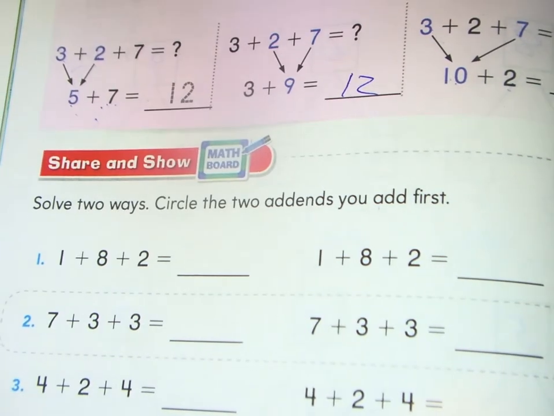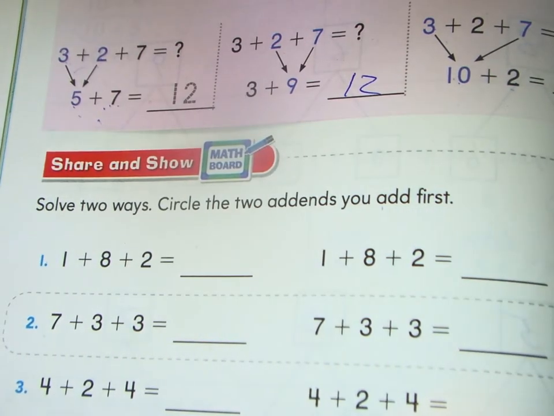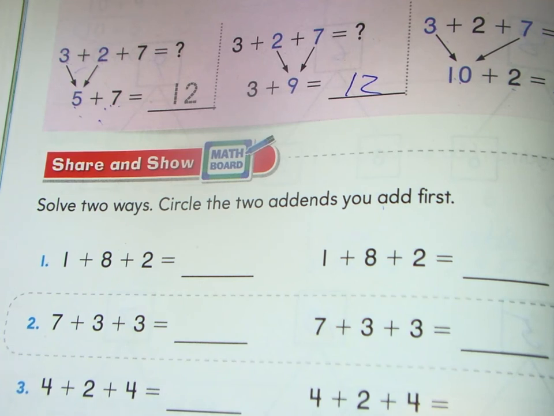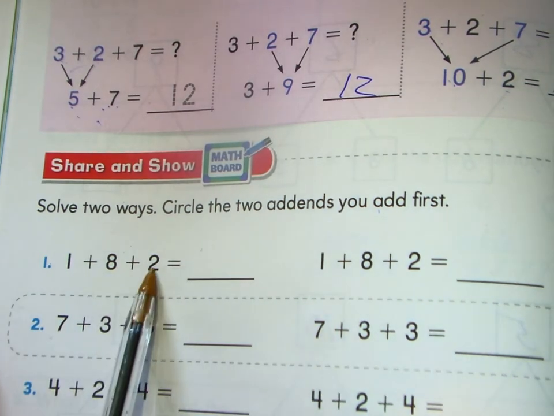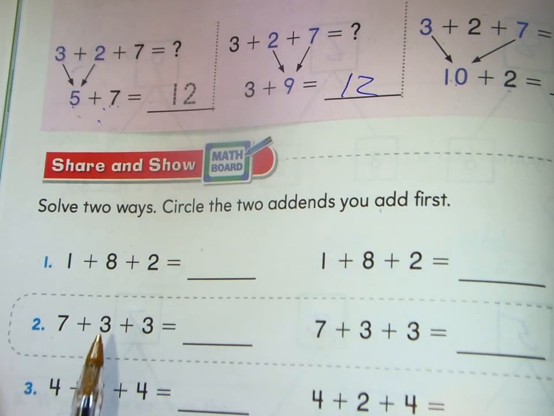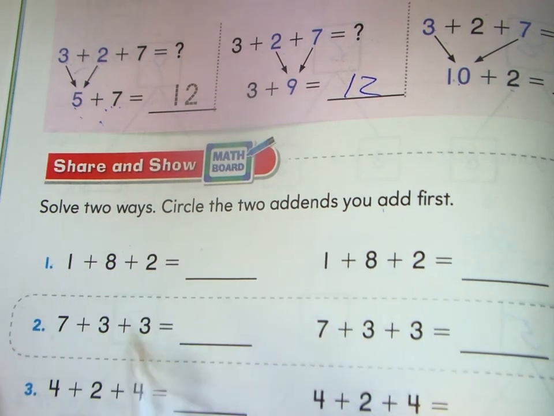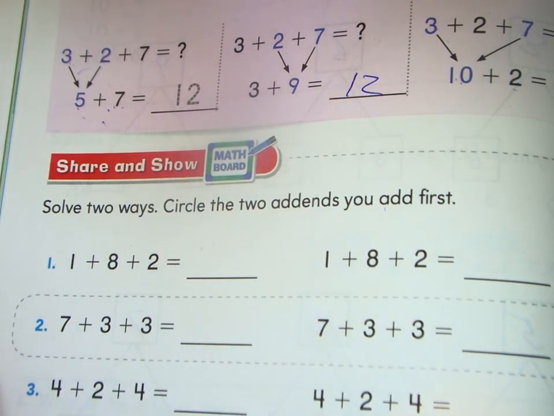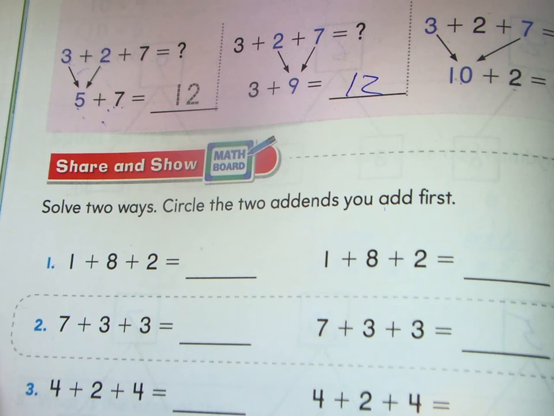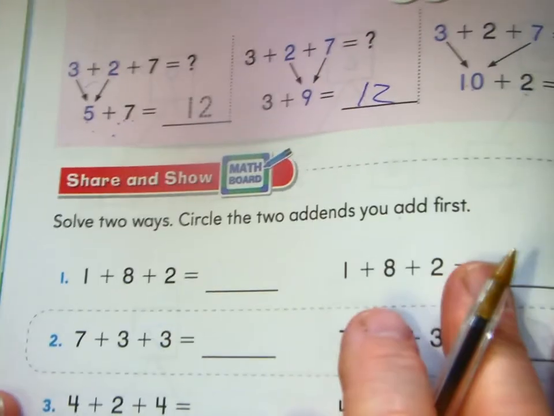It says solve two different ways. Circle the two addends you add first. Okay. Well, if I circle them, then how am I going to do it the other way? They're already circled. So what I'm going to do is I'm going to like do this. So now I'll tell you what I like to do. I like to look for a 10. Now what is a 10? A 10 could be, I'm going to just write them over here. You don't have to write them.